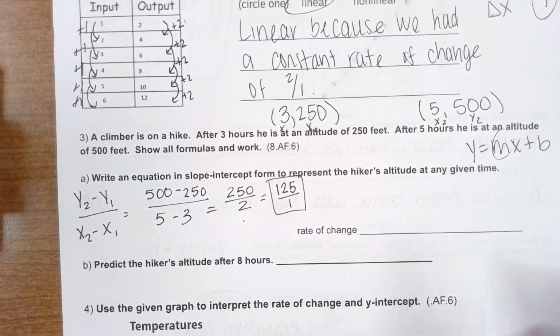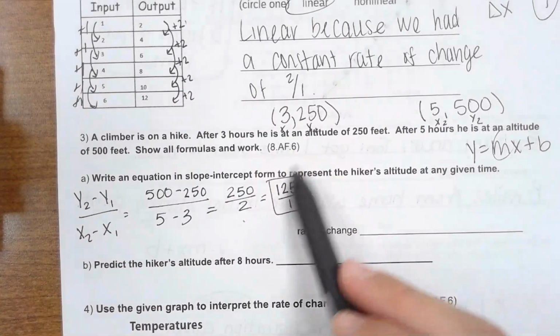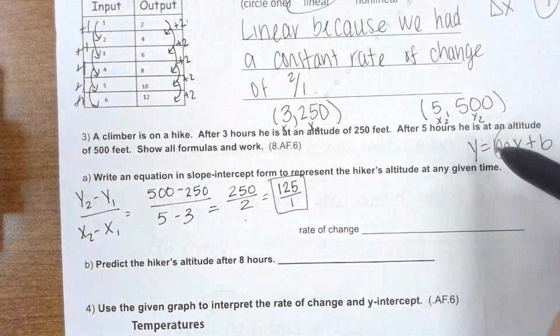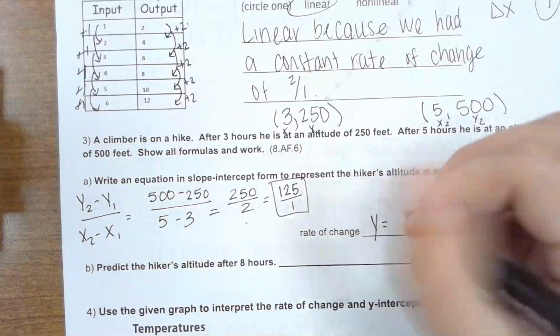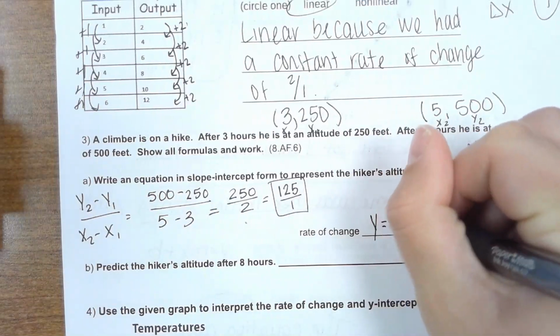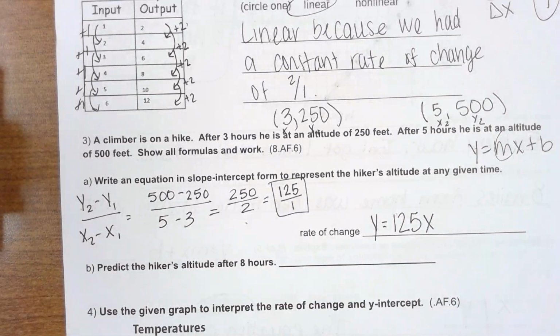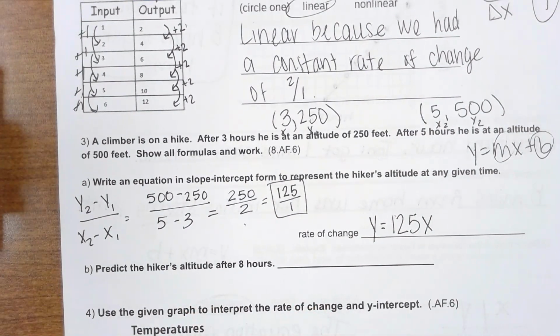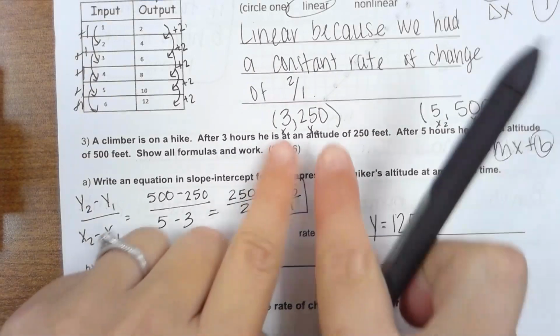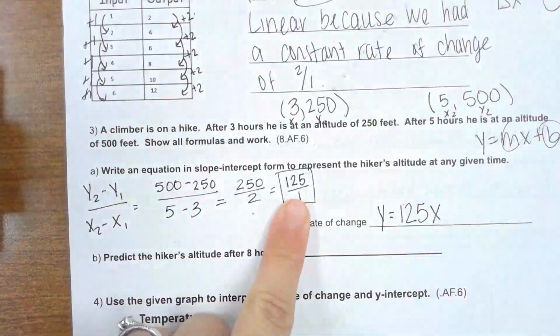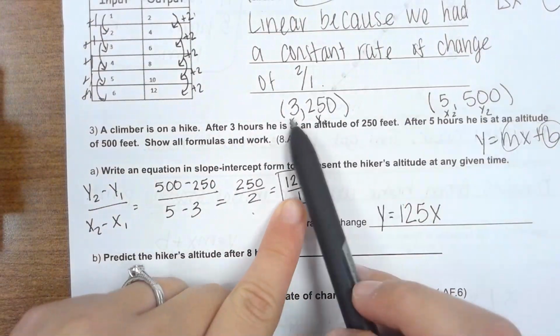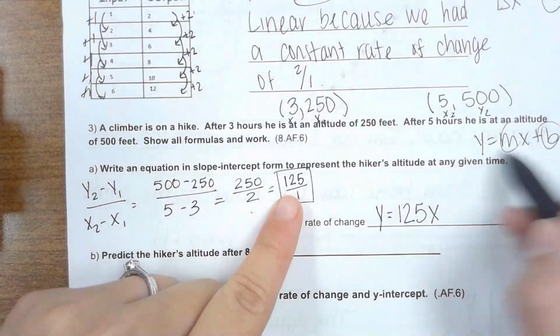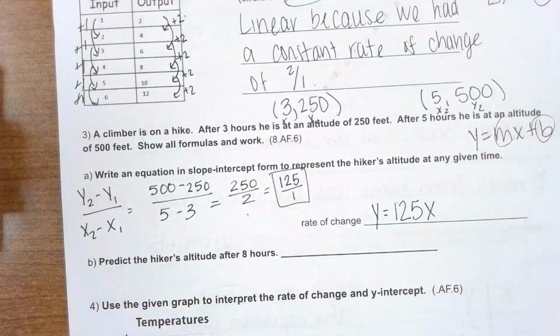Okay, so we just need to write that as our equation. So y equals 125x. Now we need to figure out what our y-intercept is. Remember, when you have any ordered pair and you have the slope, you can plug in these numbers into your equation and solve it for your missing value of b.